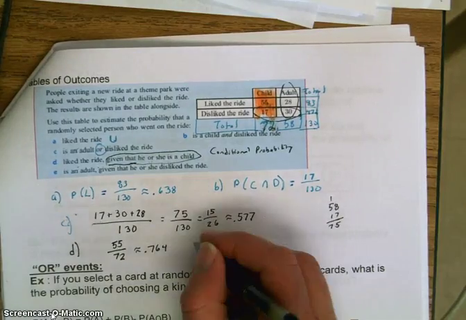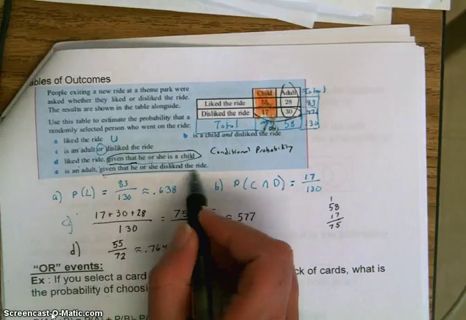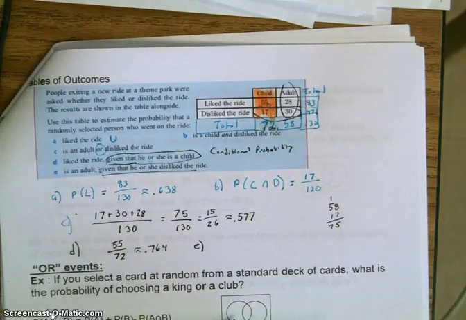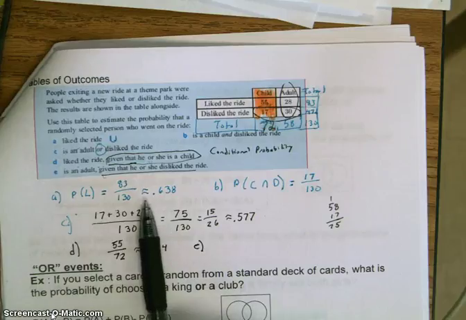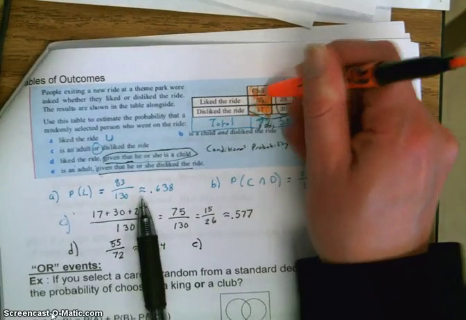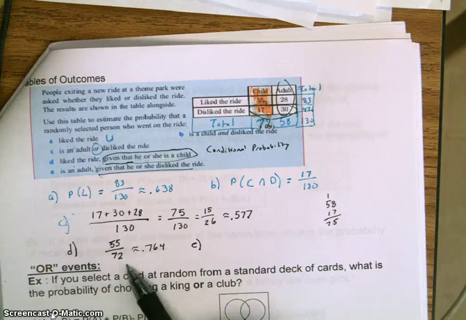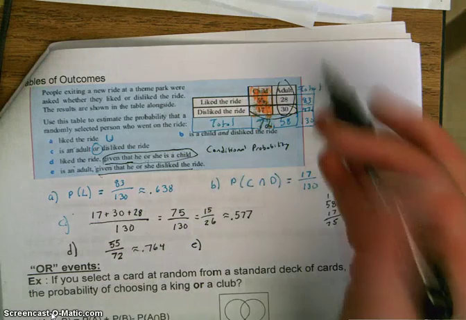Okay, the last one we have another conditional probability because it says given that. So the probability that they're an adult, given that he or she disliked the ride. Okay, so I kind of need to change things around here. I don't want to just look at the kids anymore. I'm afraid my paper's getting a little messy there, but our new group is just those that disliked the ride.